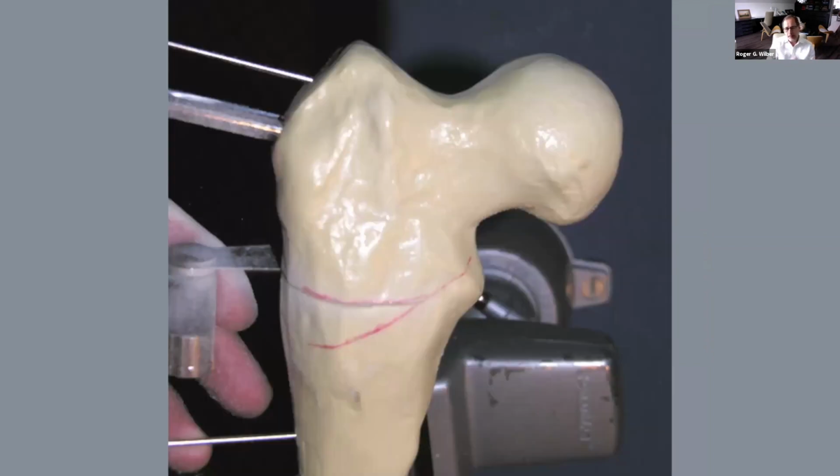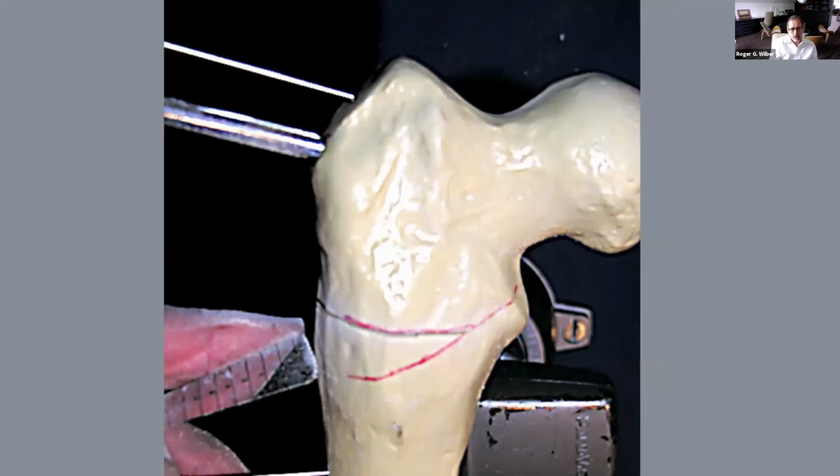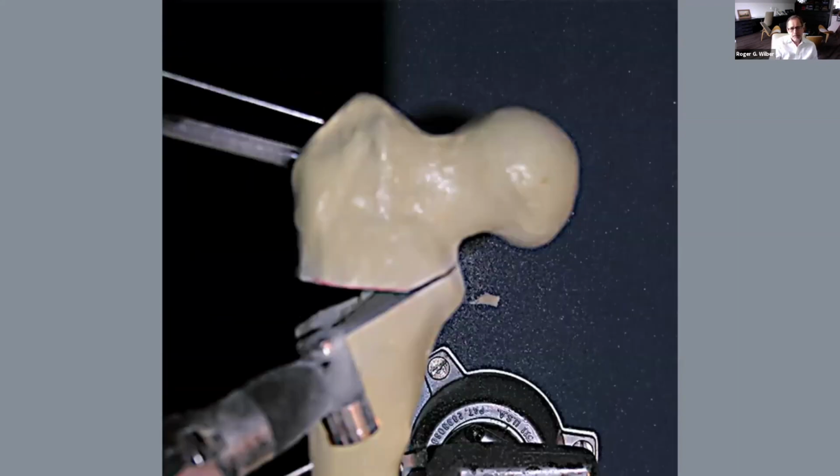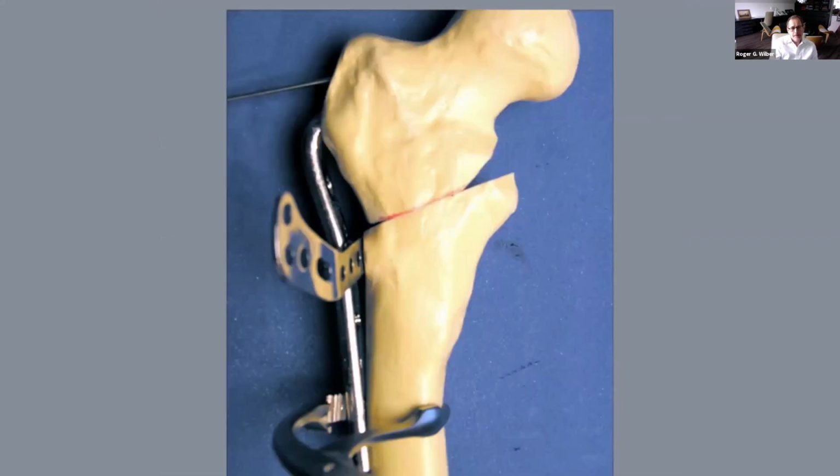Then you have to make a couple of cuts. I tend to make the short cut first and then make the longer cut after that. You do have to come in and out a few times. I suggest that you use very thin blades for this. I tend to use a 0.6, not even a full millimeter, about 0.6 millimeter blade. It's flexible, but it'll give you a really nice cut, and then stop there and then make the long cut after that. Sometimes you have to actually rotate the femur a little bit in order to complete that cut.